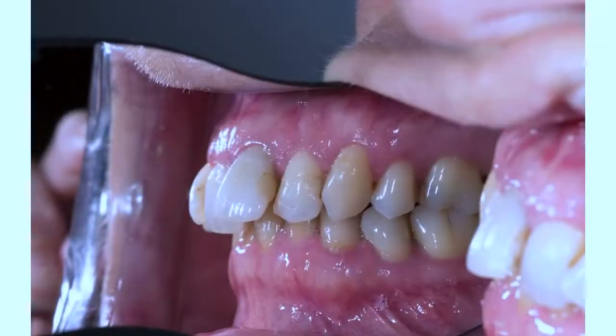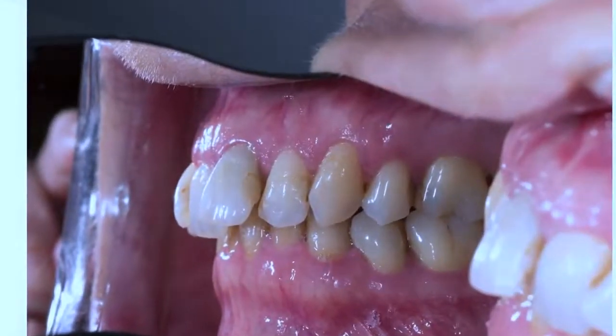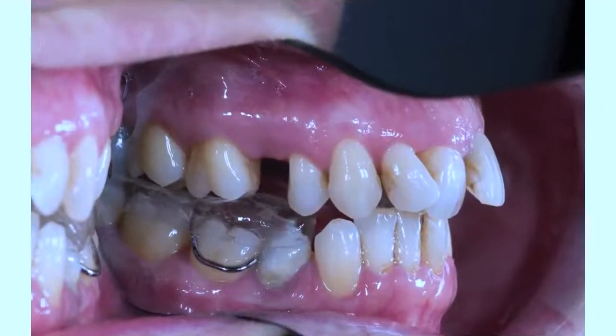And so this is the real case. So these are pictures from before. And this is the situation with the splint. Okay.